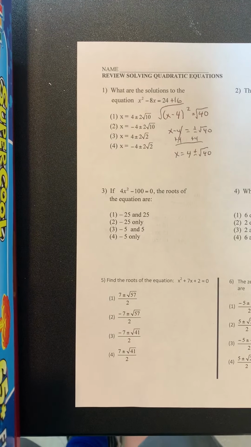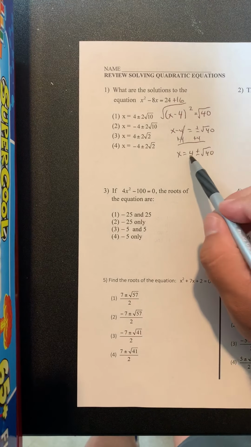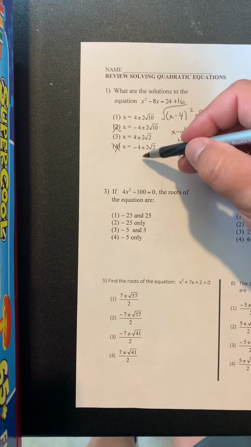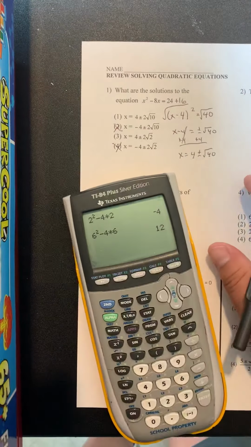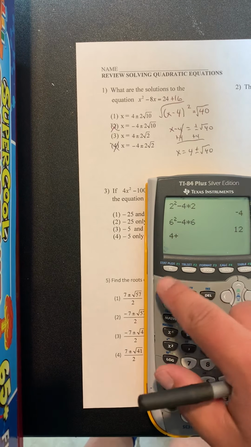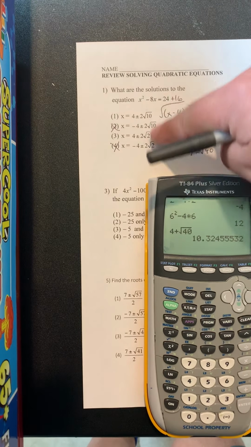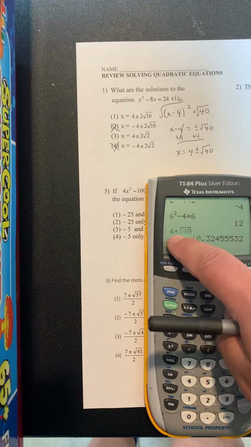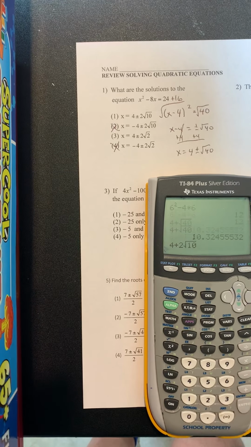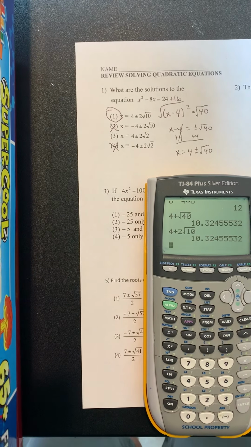Now, if you notice, none of those are choices. That's okay, no worries. First of all, I see my 4 is positive, so I know it cannot be choice 2 or 4 because the 4 is negative. To figure out which one it is, just use your calculator. 4 plus the square root of 40. That's my answer. So one of these two has to give me that number when I do plus. So 4 plus 2 square root 10, that's choice 1. It's the same thing, so it's choice 1.